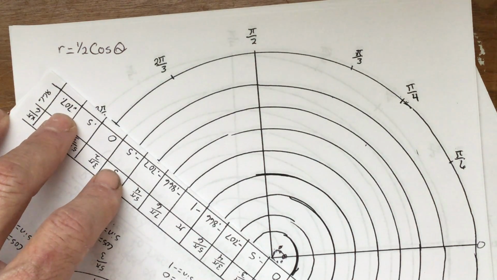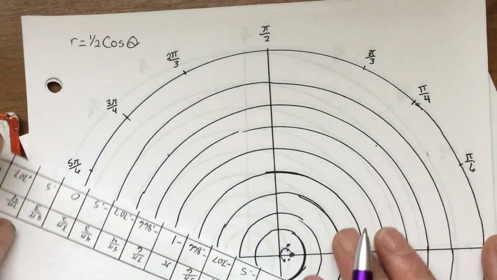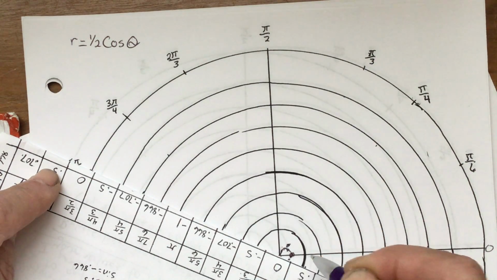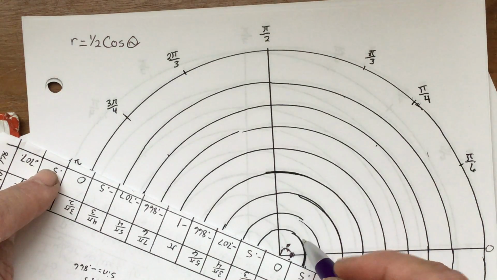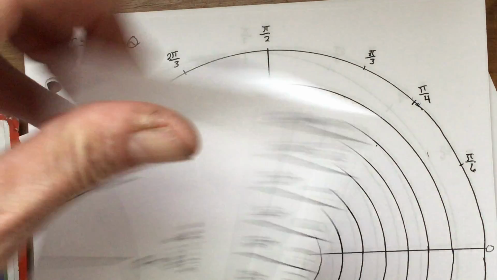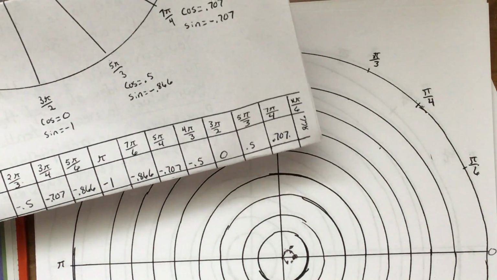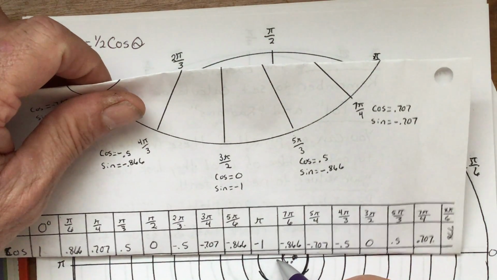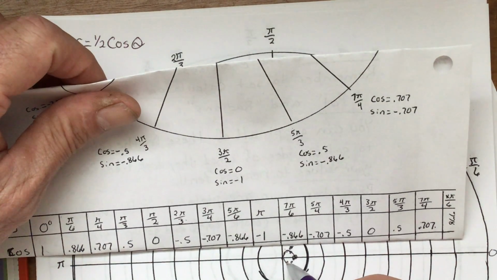And then it will be negative 0.4 for the next rotation. Right there. And then at pi, cosine is negative 1. So negative 0.5 right here.